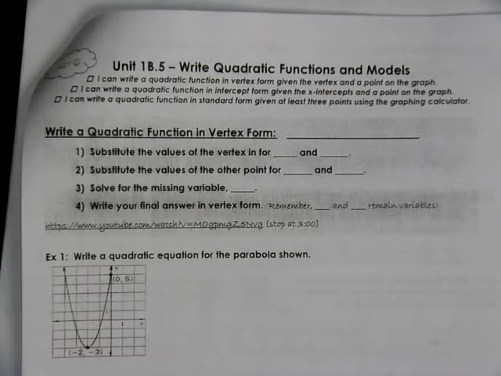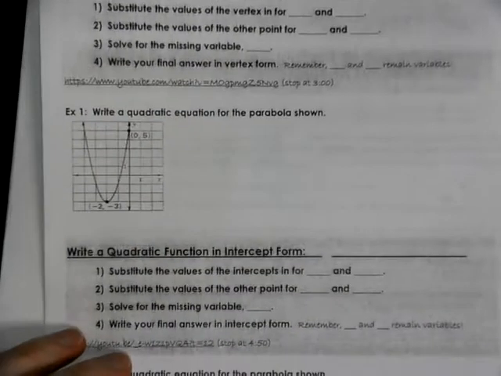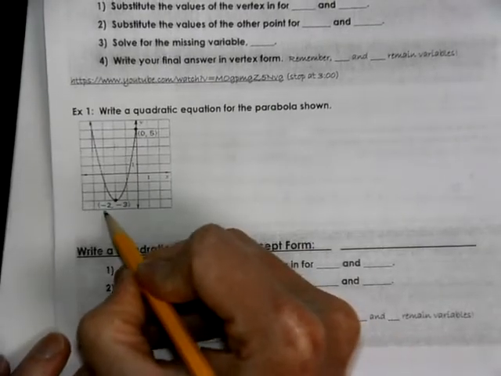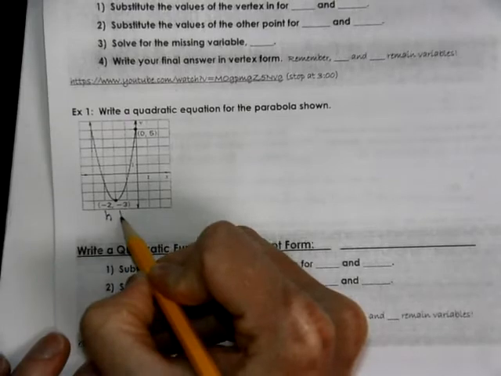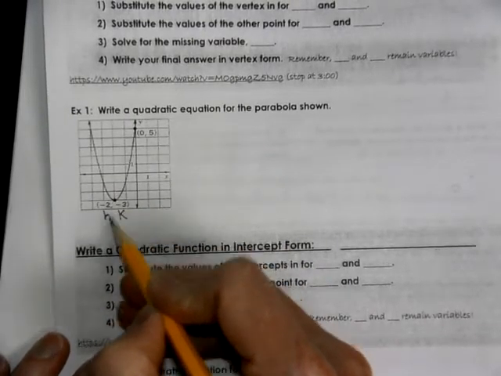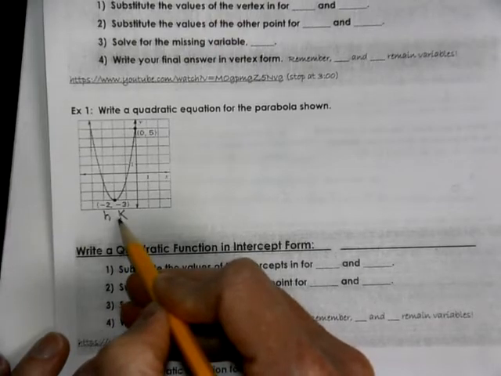Okay, this is Algebra 2 with Trig, 1B.5. We're working with quadratic functions and models. We look down here at our first graph, and we notice that the point that they label here is down at the very bottom. It's the minimum value, h and k.